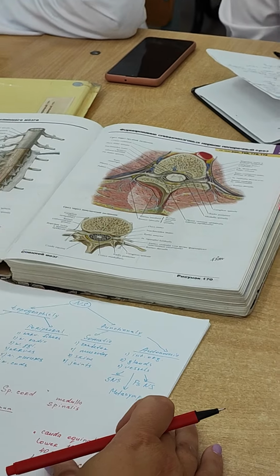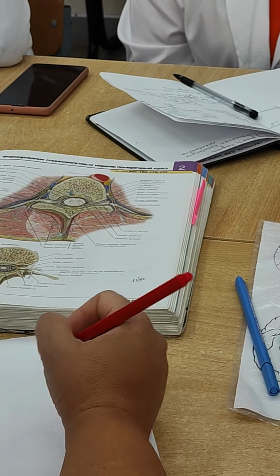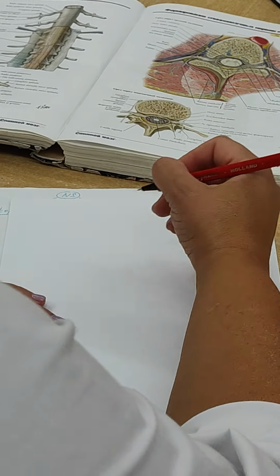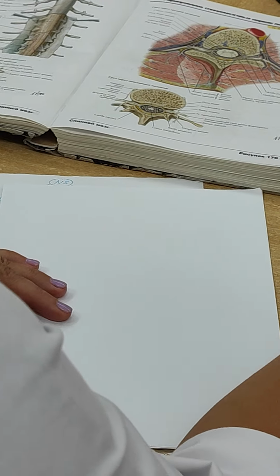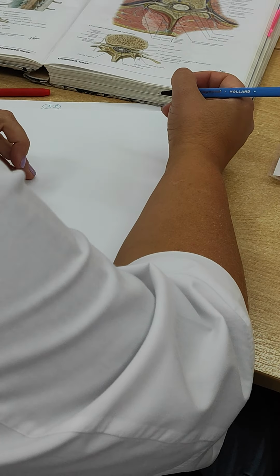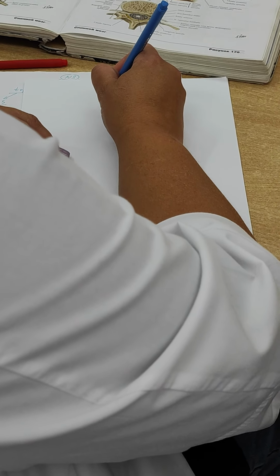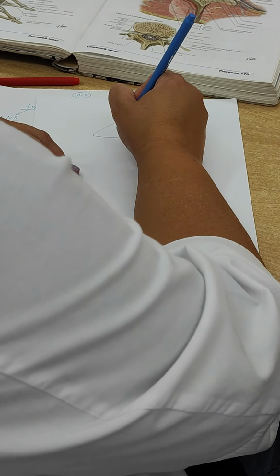Look, guys. Meninges of the brain and spinal cord. Meninges of the spinal cord. For your explanation and better visualization, maybe I will make a short scheme for you. Look, that is the cervical vertebral foramen.